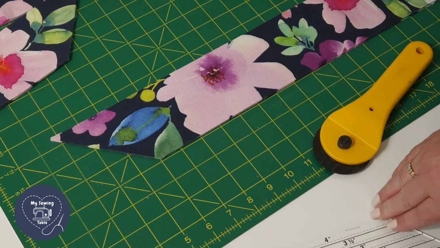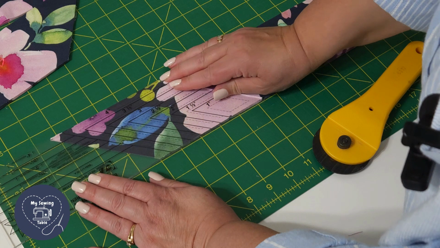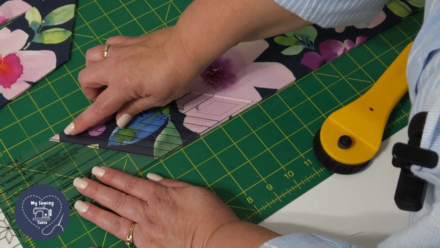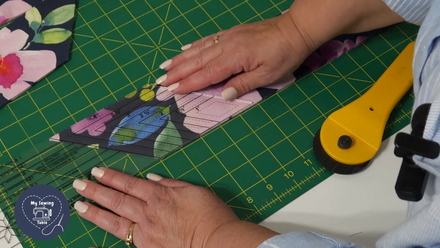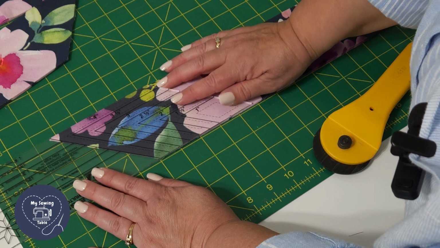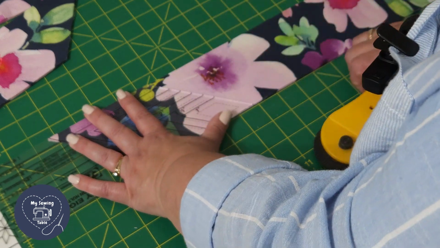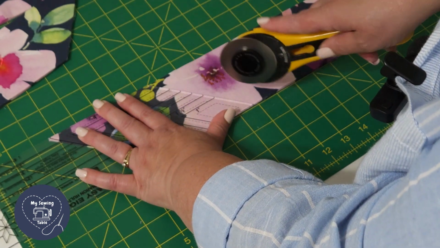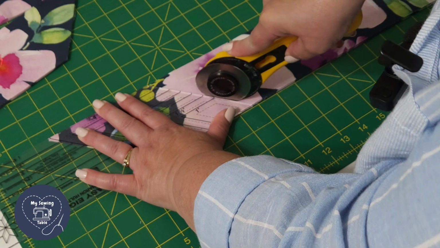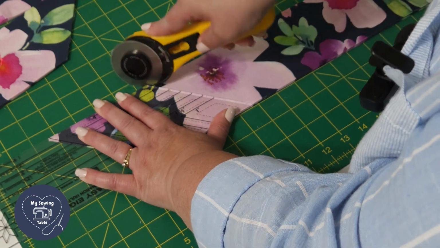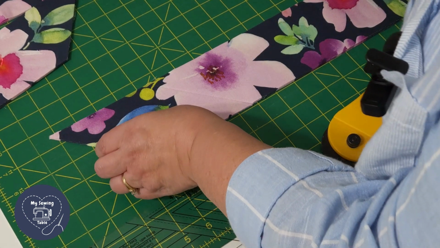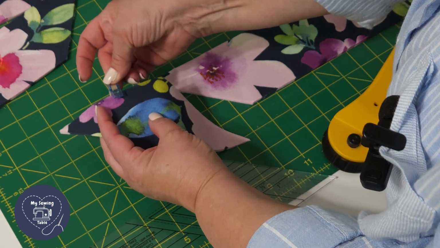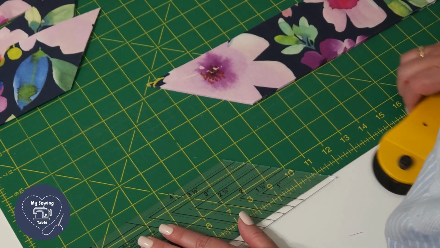We're going to slide the ruler into place. It goes along that 4-inch edge, just like that. Okay, and hold it firmly in place. Make sure we have it firmly in place and cut our next diamond like that. Grab the pinchers and set that to the side.